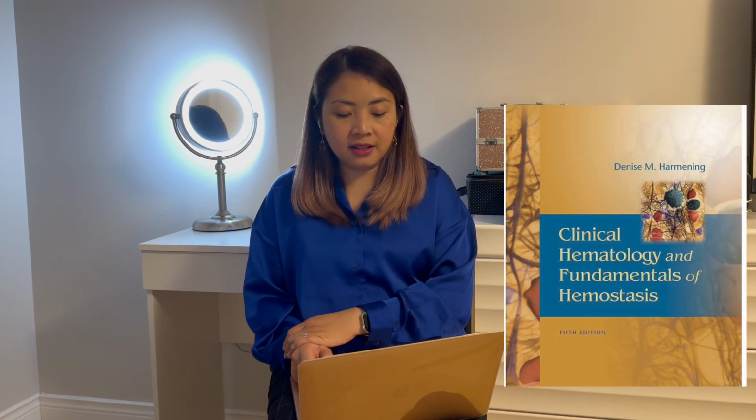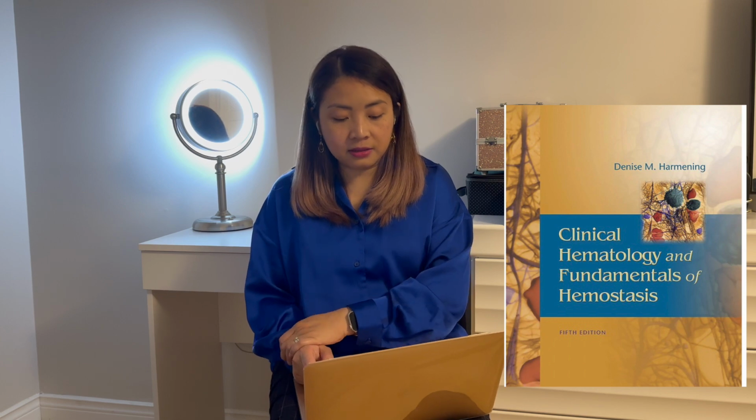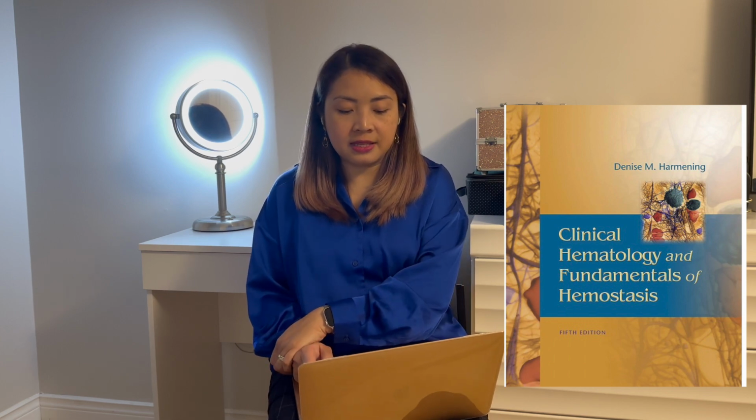The last discipline that I haven't mentioned yet is hematology, and the book that I used is Clinical Hematology and Fundamentals of Hemostasis. The author, once again, is Denise Harmening, who is the same author of the Transfusion Science book. So those are the 5 books that I used when I studied for the CSMLS exam.